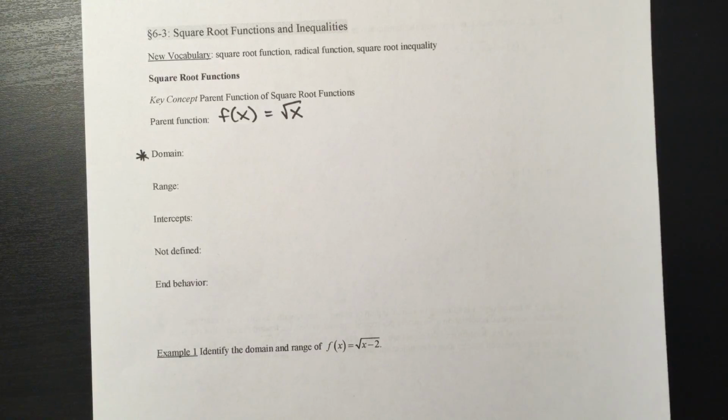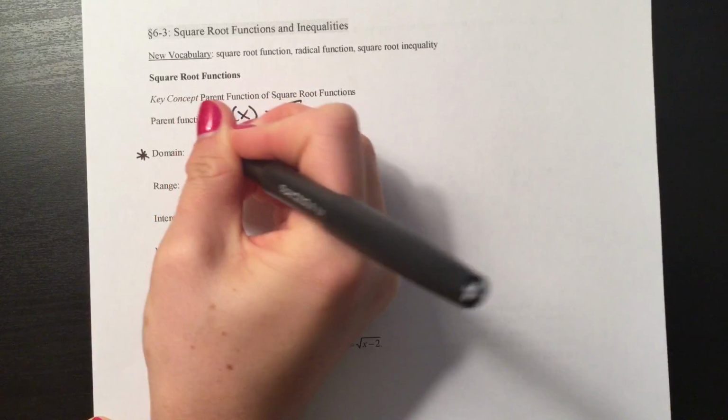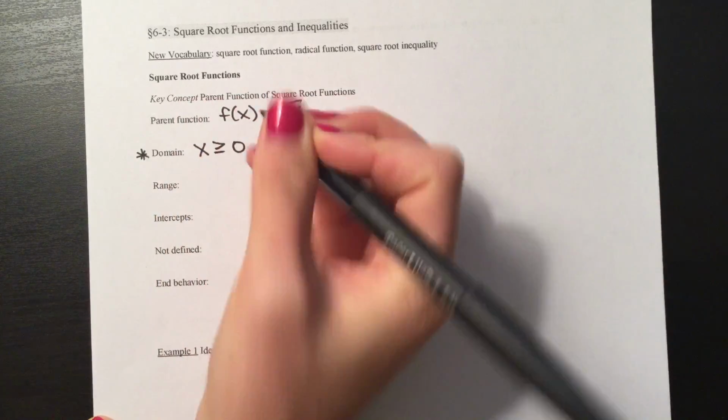This is the first time that our domain isn't all reals. Every other function that we've dealt with up until this point, we are allowed to plug in absolutely anything that we wanted. But this is a square root function now. We're only allowed to plug positive things into a square root. Otherwise, it comes out imaginary, and we can't graph imaginary things. Okay, so our domain is strictly values that are not negative. So only x values that are greater than or equal to 0.